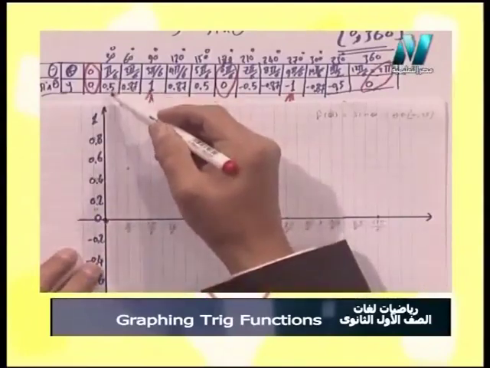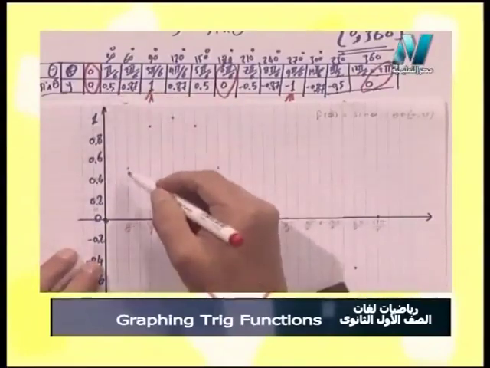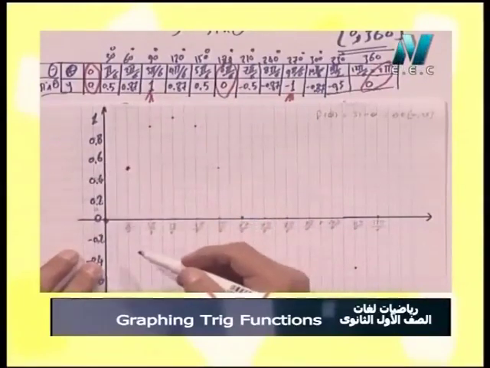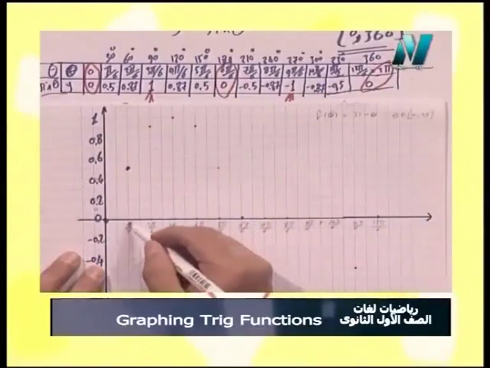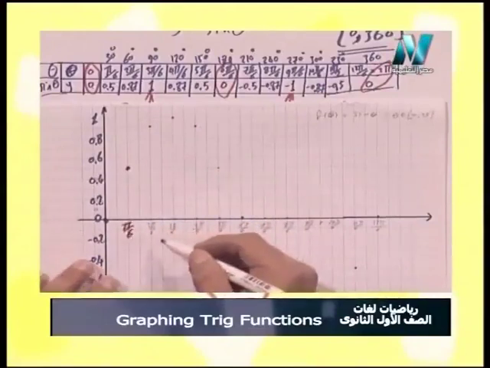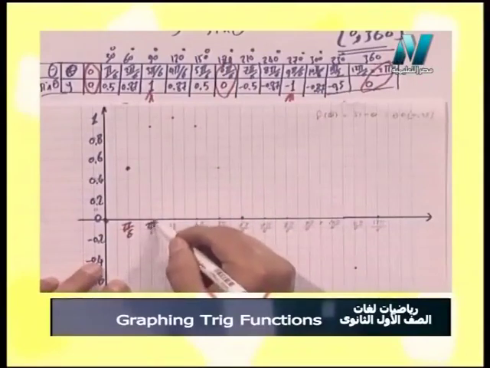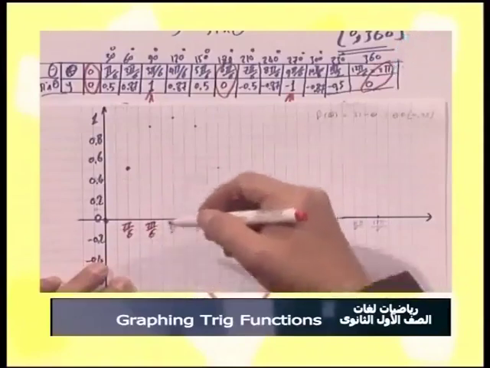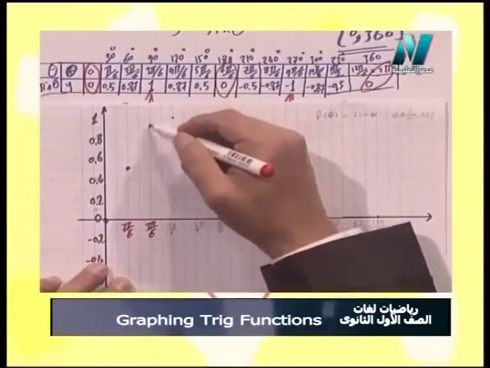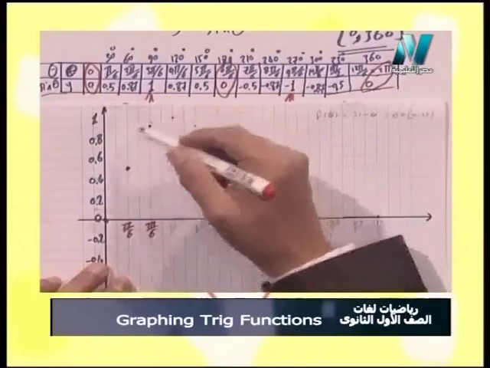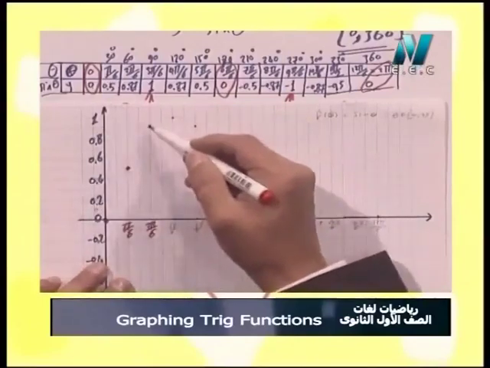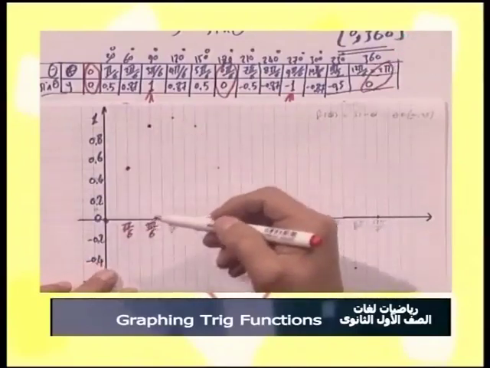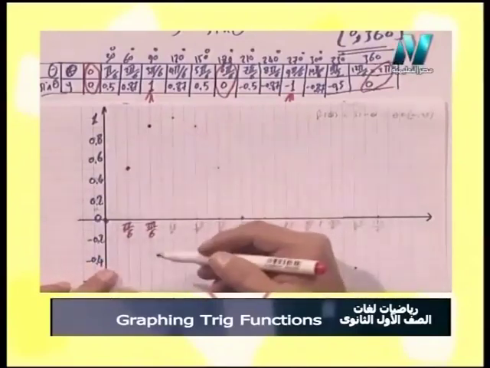Pi over 6 will be 0.5, the middle between 0.4 and 0.6. And 2 pi over 6 will be 0.87, which is above 0.8 and 0.5, up with 2 dashes or 2 millimeters.